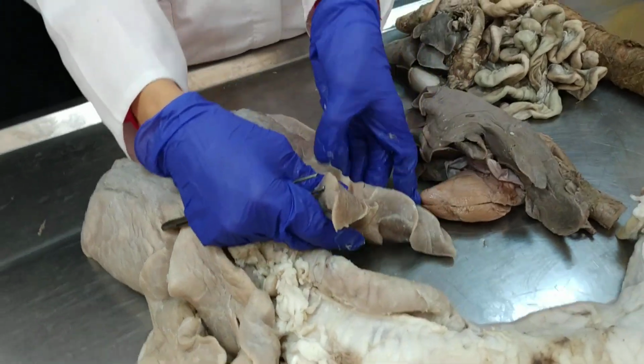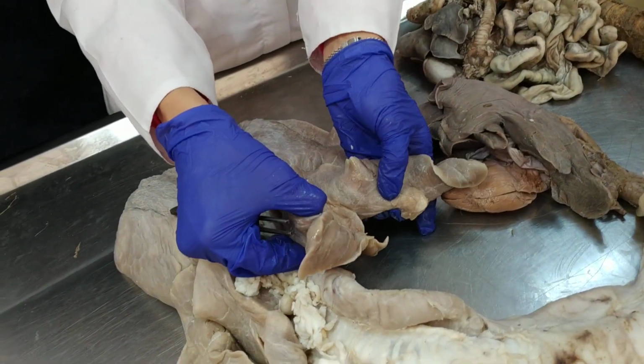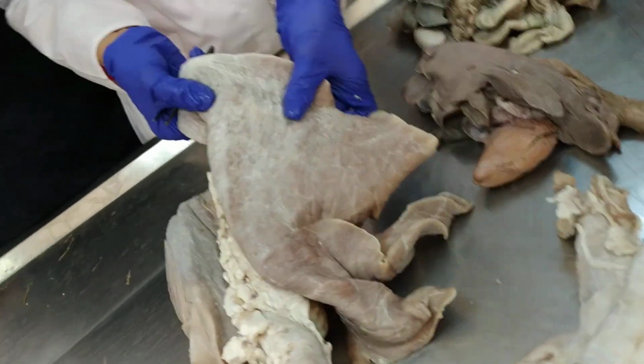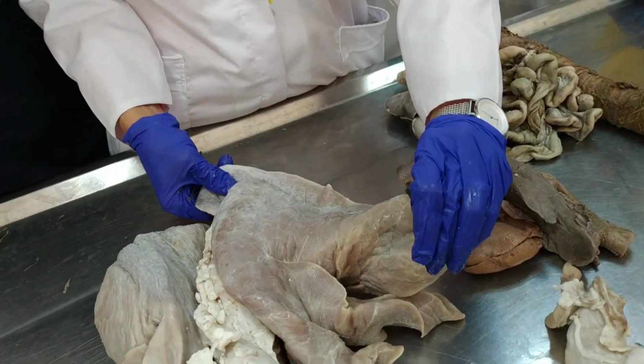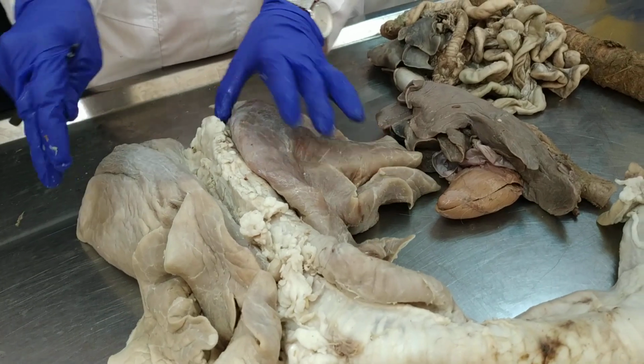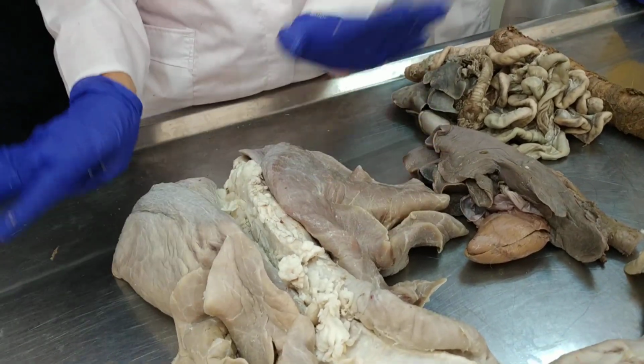On the left also, the cranial lobe has a division. It is clear. The caudal lobe is not divided. Okay. The impressions and the borders are the same.